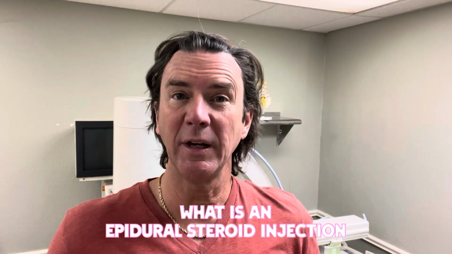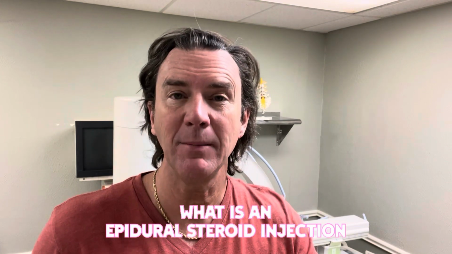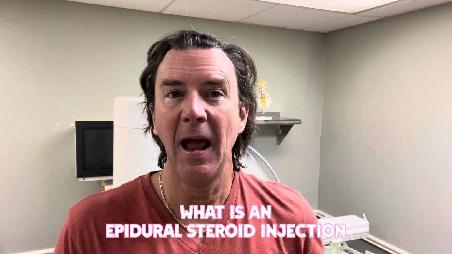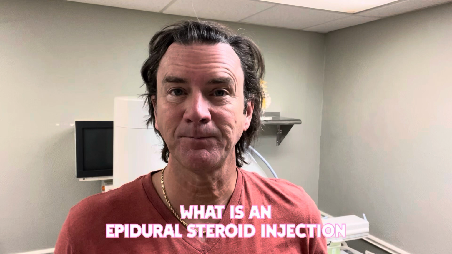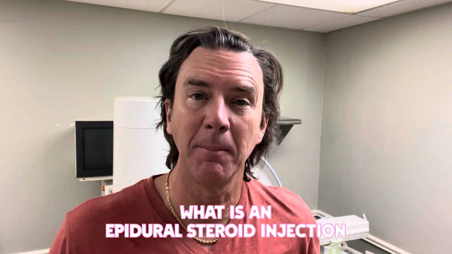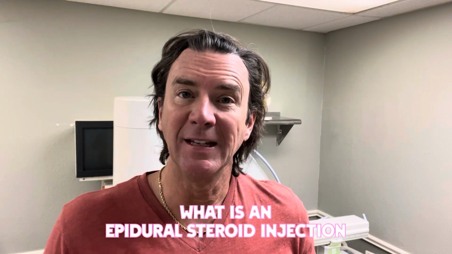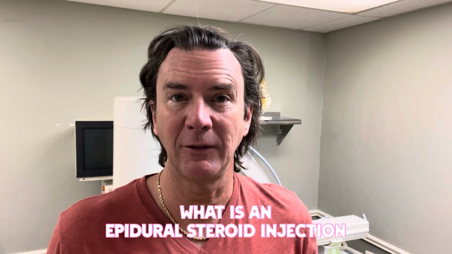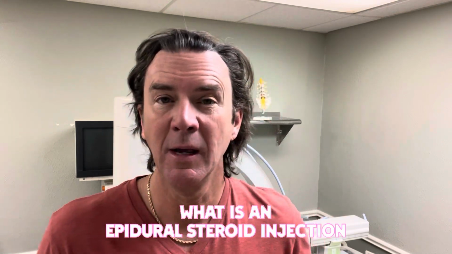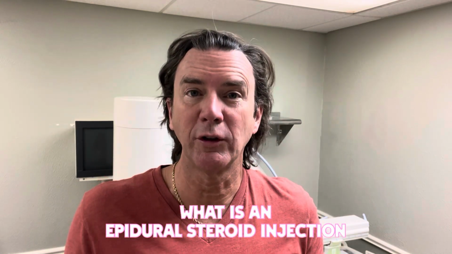And it is a space where we can inject medication to have different types of effects. So if someone is having a baby, we can inject anesthetic medication in that space and it numbs them up and they can have the baby without having so much pain. But in the case of an epidural steroid injection, we're trying to treat inflammation of the discs or of the nerves in the spine. And we're injecting steroid medicine into that space. So that's why it's called an epidural steroid injection. Epidural is where, steroid is what, and the injection is how. And the purpose is to reduce inflammation.